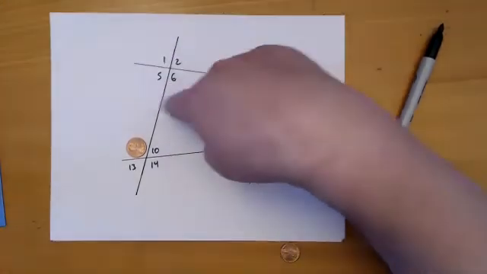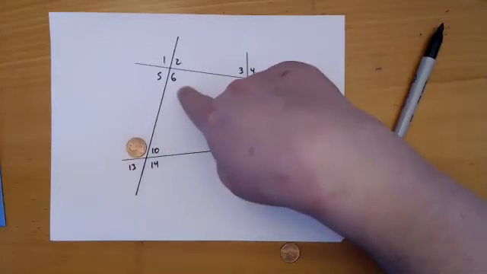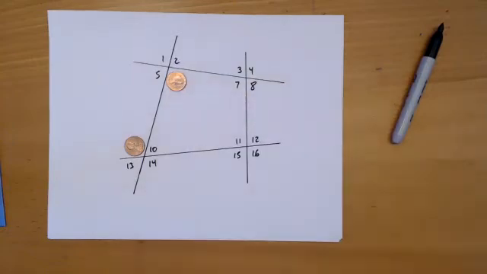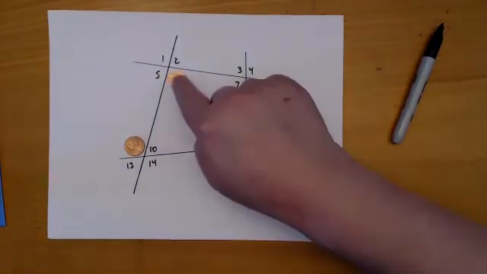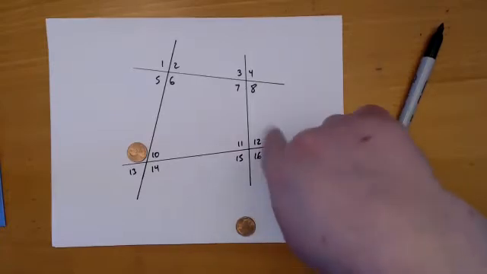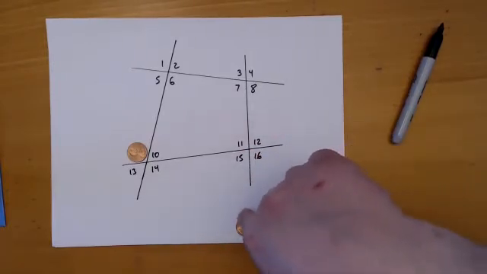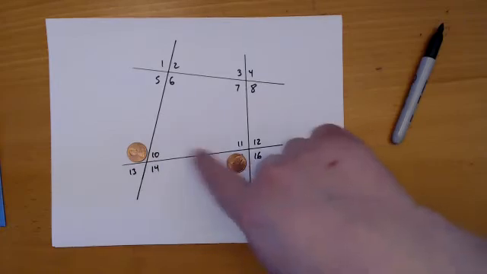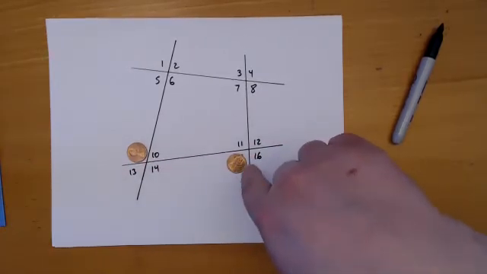Now let's look up in here. Since this is an interior angle and I want an alternate interior angle, I want angle 6. Okay, so take a look at that. A lot of people did say angle 6, and that's great. Now a lot of people looked over here and wanted to pick an angle over here too. But let me ask you something. If I picked 15, are they alternate interiors? No, this one isn't even a special pair.